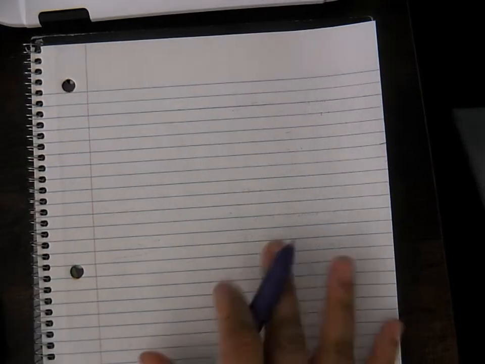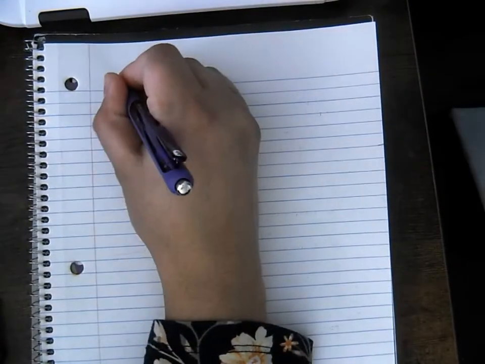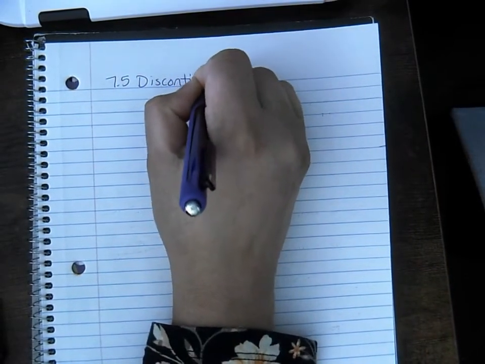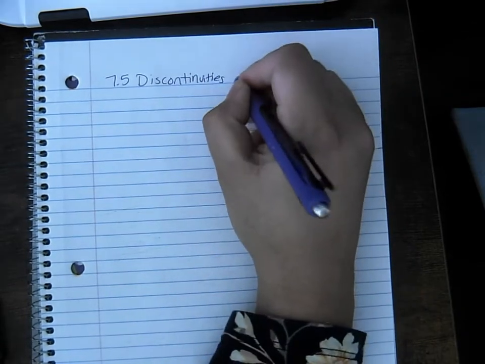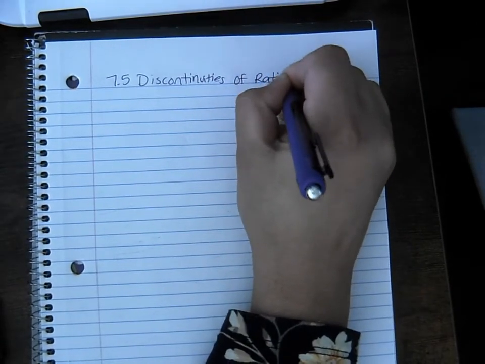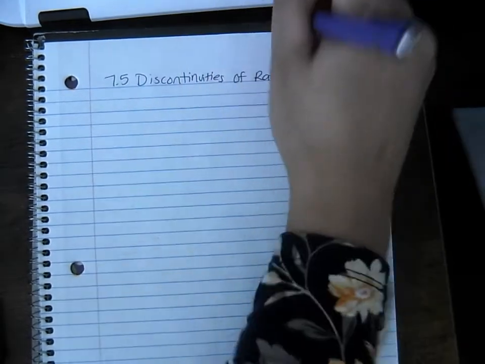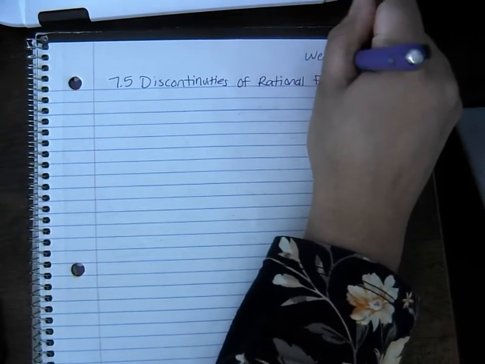So this is for the 7.5 lesson from Michigan Virtual. It's called Discontinuities of Rational Functions. And the date is Wednesday, March 3rd.